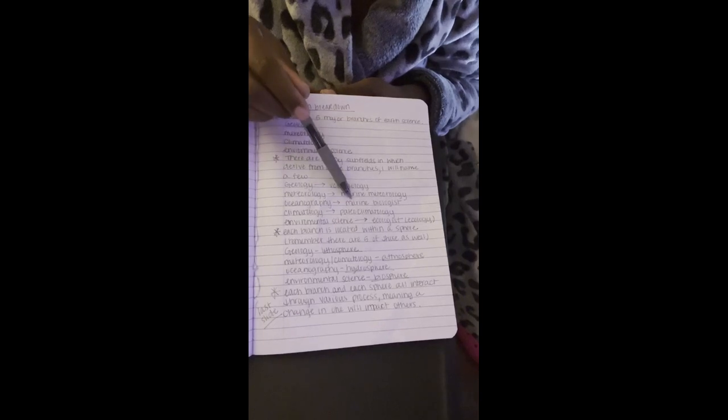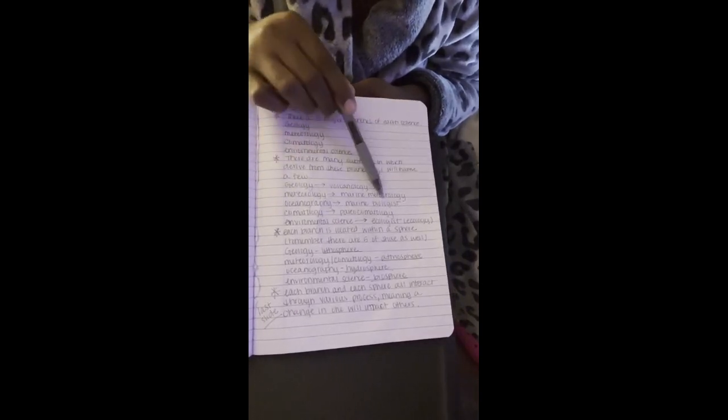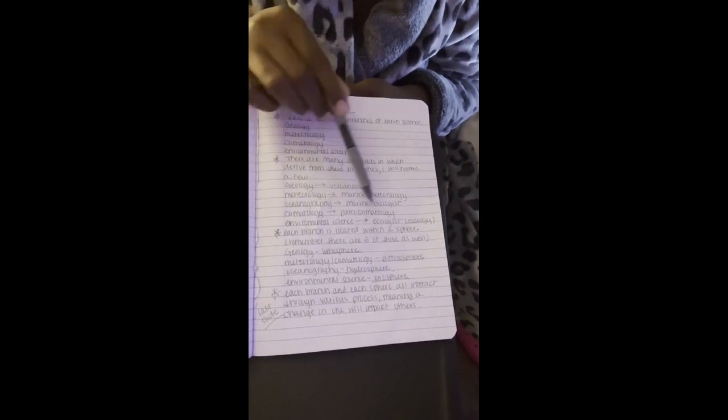Now, in terms of the lesson breakdown, there are 5 branches of earth science. So you have geology, meteorology, oceanography, climatology, and environmental science. There are many subfields which derive from these branches. I will name a few. For geology, you have volcanology. Meteorology, you have marine meteorology. Oceanography, you have marine biologists. Climatology, you have paleoclimatologists. And environmental science, you have ecology or ecologist.